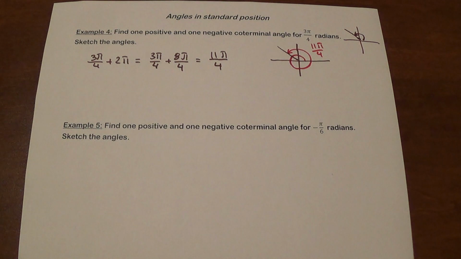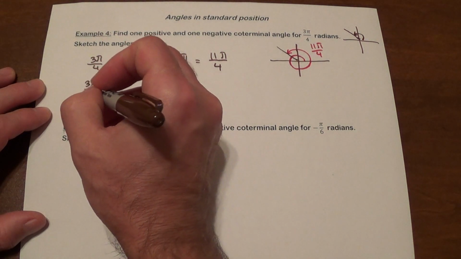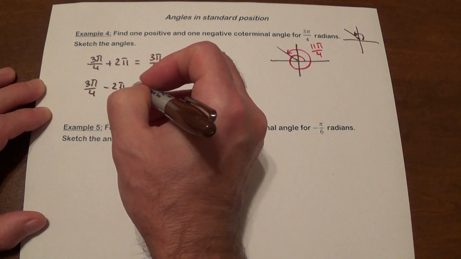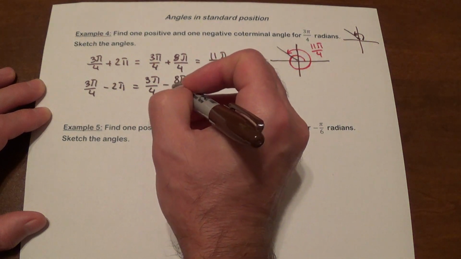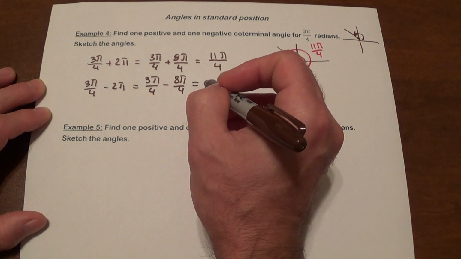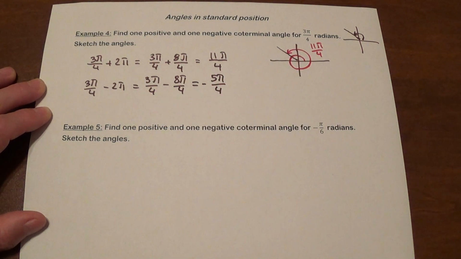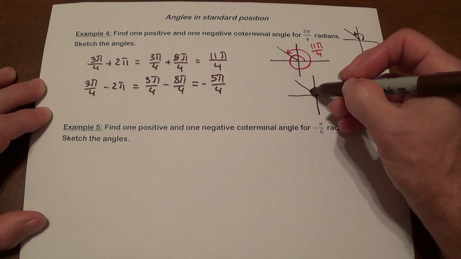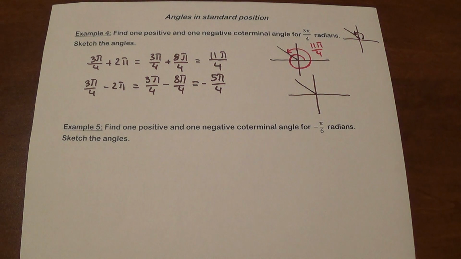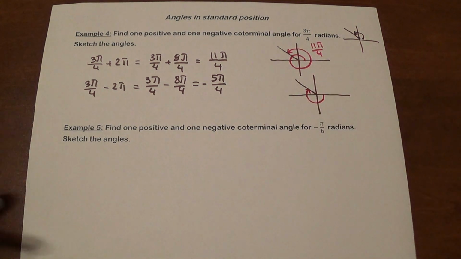Okay. So for one negative, now we are going to subtract 2 pi. So that's going to be 3 pi over 4 minus 8 pi over 4, and that's going to give us negative 5 pi over 4. So remember, you're still going to have the same terminal side. That does not change. The only thing that's going to change here is the direction which you're going to go. So with a negative angle we go clockwise. We're going to start here and we're going to end up here.